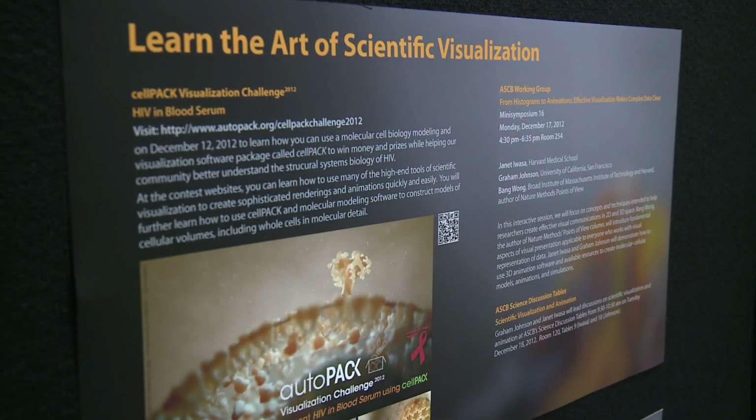And one more exciting thing is a contest that is starting today. It's one that my lab is hosting along with Art Olson's lab at Scripps, to allow scientists and artists to unite in one place, where their challenge is to visualize a large model in 3D of HIV floating in human blood serum. And there's a tremendous amount of prize money available for that from outside parties.